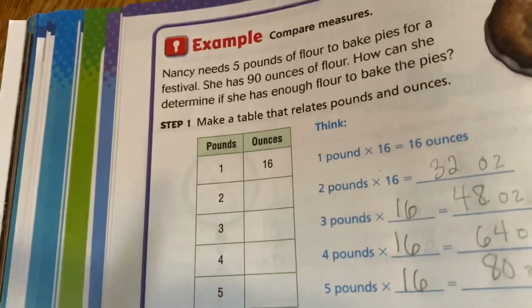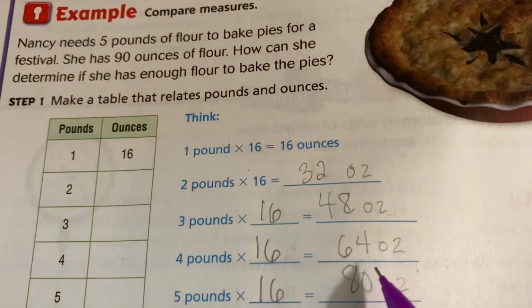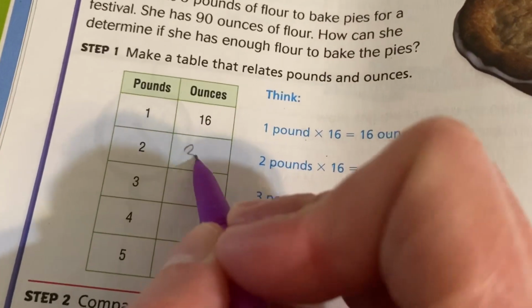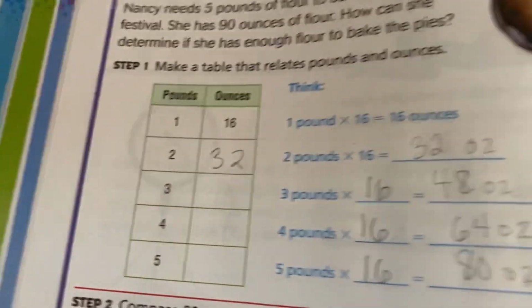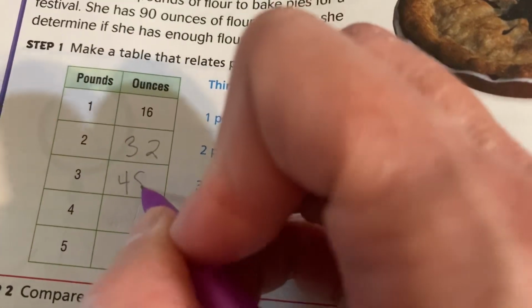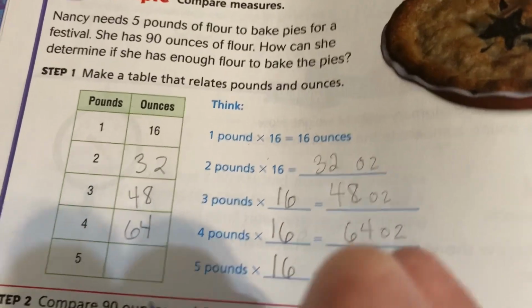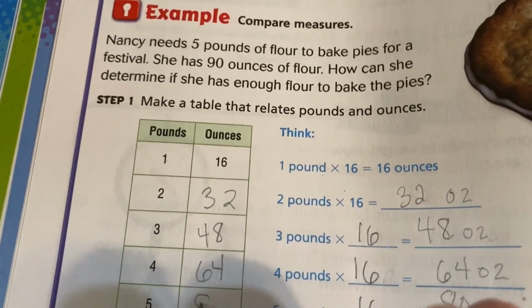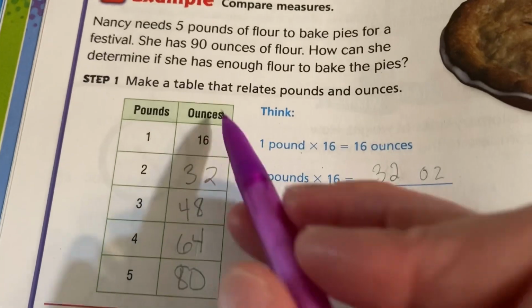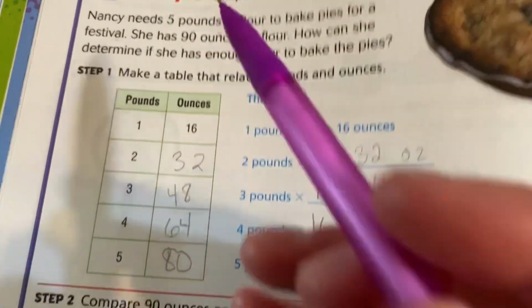So 1 pound, 16 ounces, 2 pounds, 32 ounces, 3 pounds, 48 ounces, 4 pounds, 64 ounces, and 5 pounds, 80 ounces. Bingo! So now we've got ounces to compare to ounces.